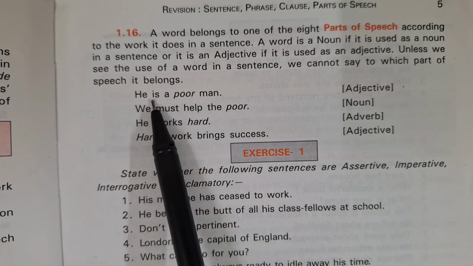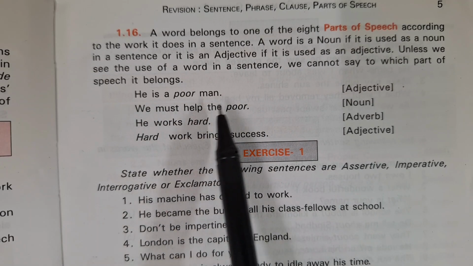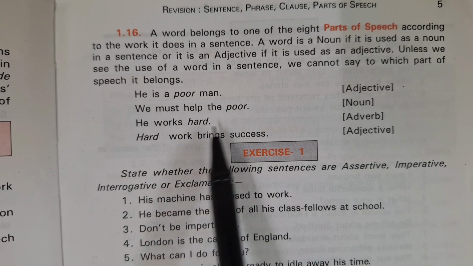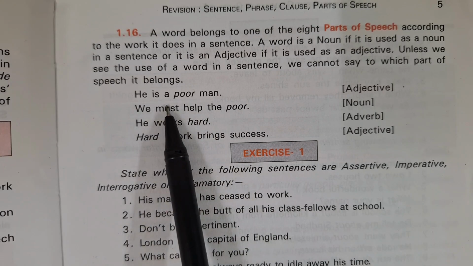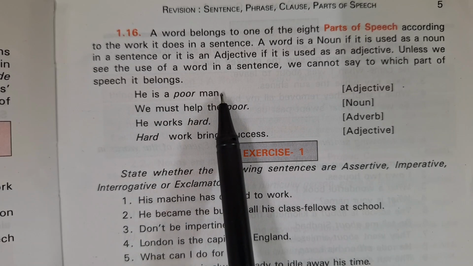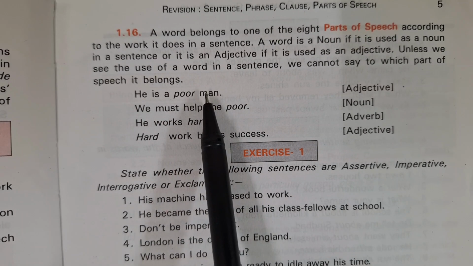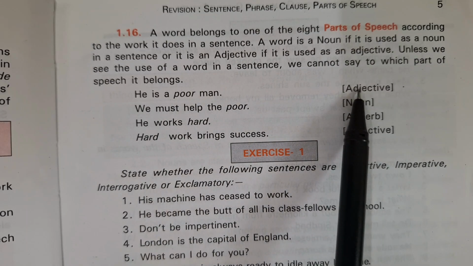Now, let us see. He is a poor man. We must help the poor. He works hard. Hard work brings success. So, there are two words, poor and hard, which are used in different ways. Like, see, he is a poor man. Man is your noun. What is the word describing the man? Poor. So poor is used as an adjective here.